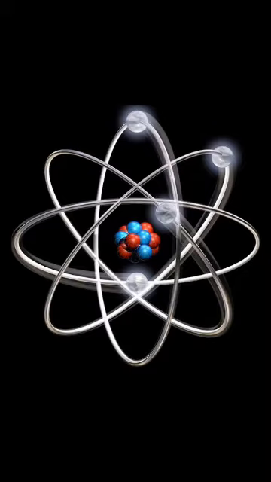But there are some drawbacks of the Bohr atomic model. It was primarily applicable to the hydrogen atom, that is, Bohr's model is only applicable to one-electron systems.